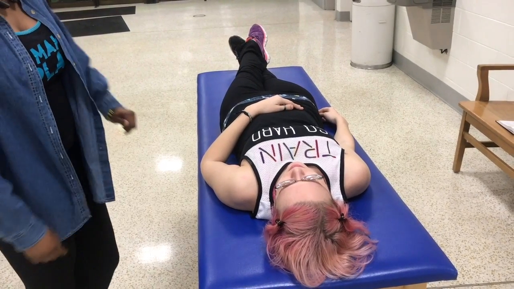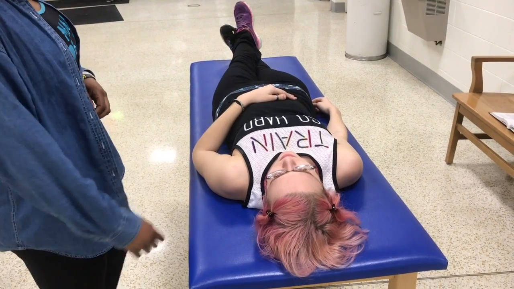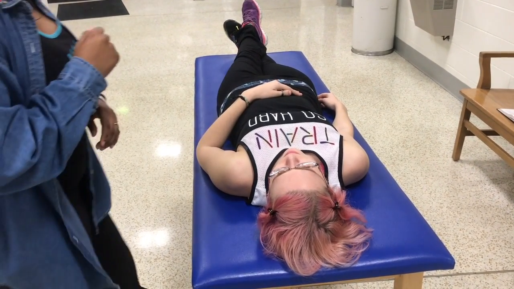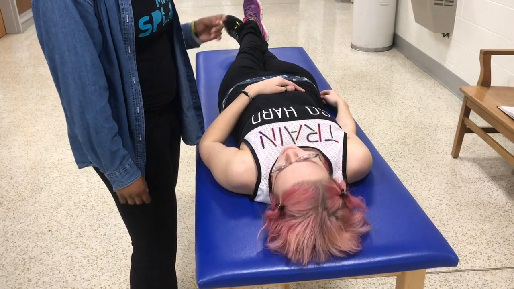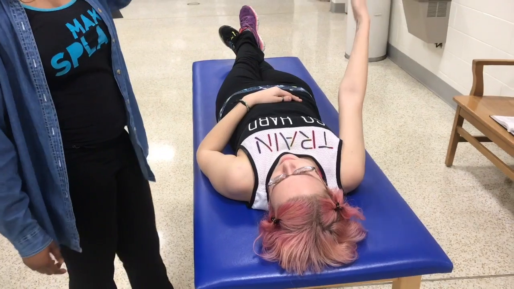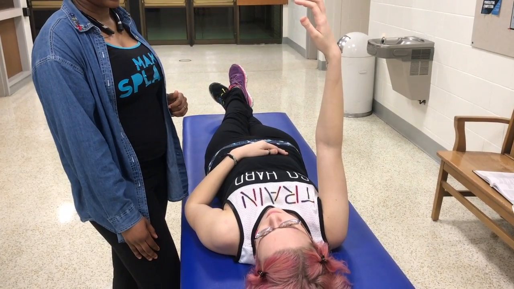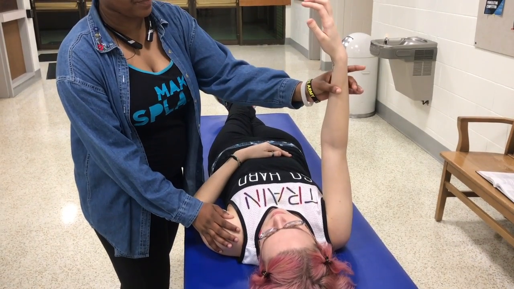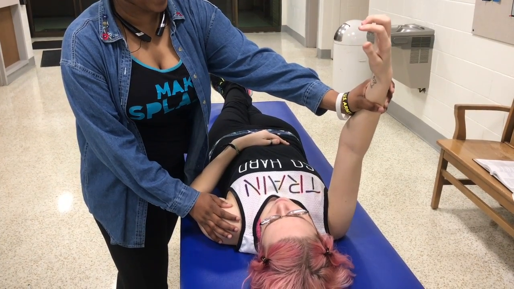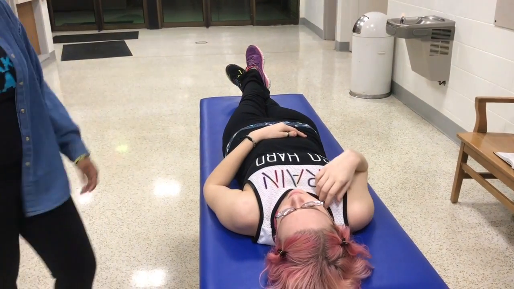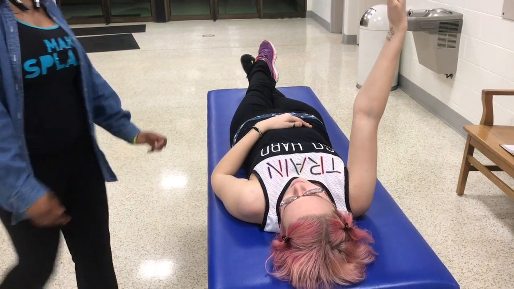For the next manual muscle test, we'll be testing the pectoralis major. The pectoralis major has 2 manual muscle tests. So for the first one, I'm going to have your arm straight up and hold this for 5 seconds. Ready? Begin. 1, 2, 3, 4, 5. Relax. Then for the next one, I'm going to have your arm straight up again, but have your hand facing your feet.